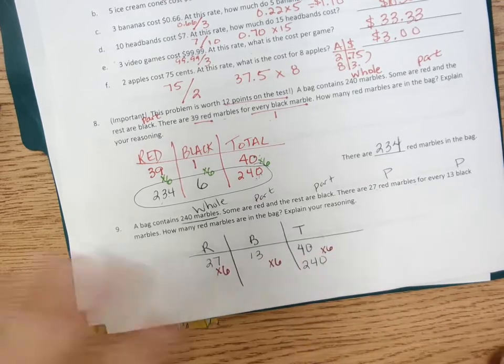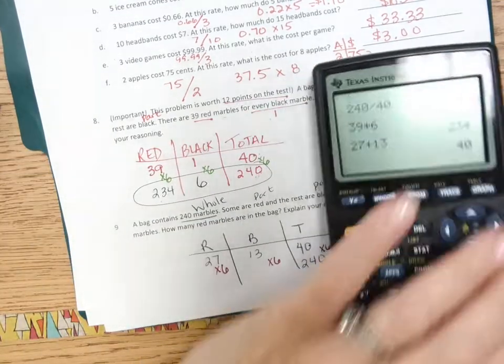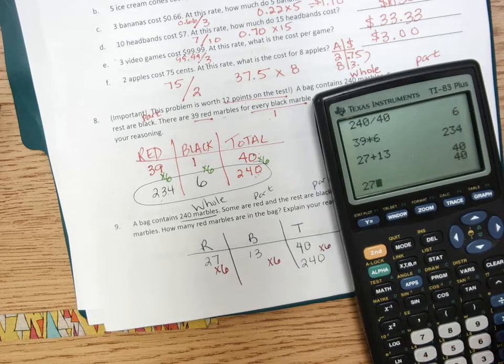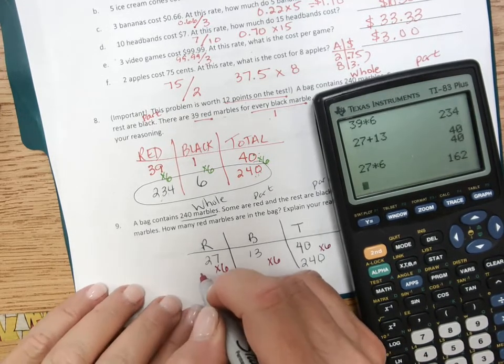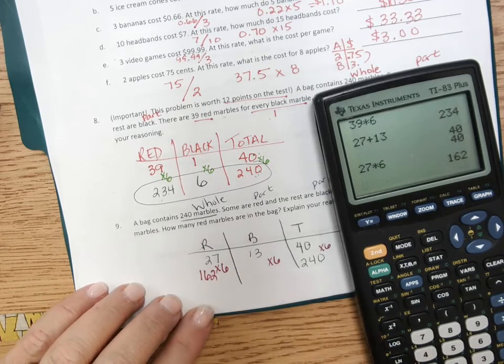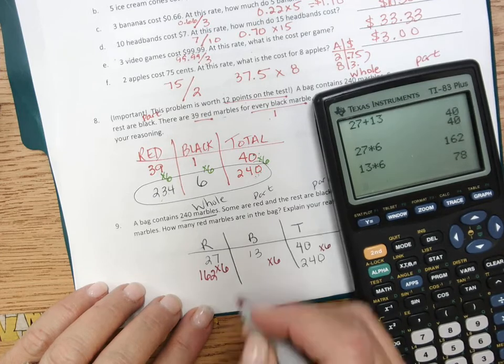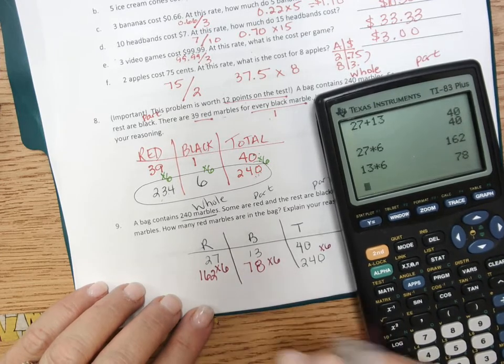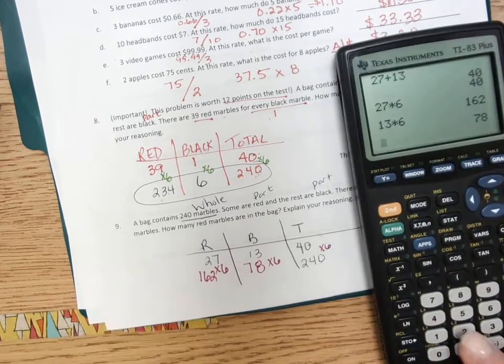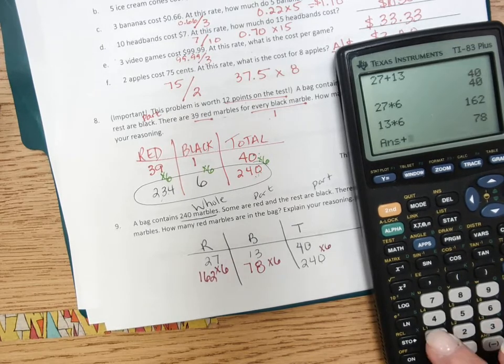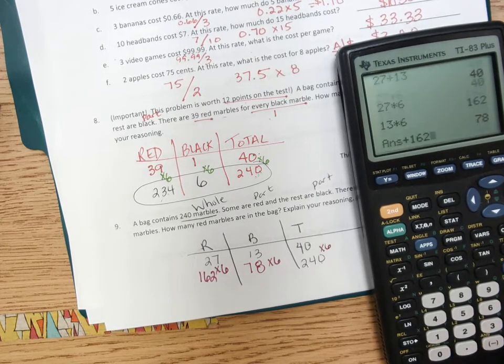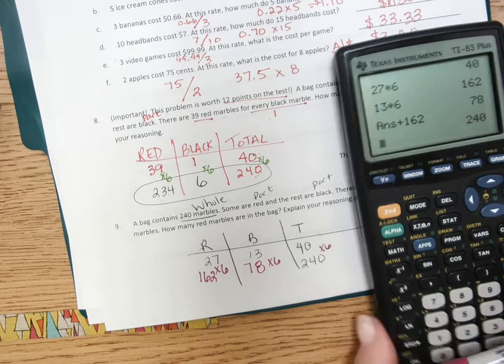So I multiply, and I do 27 times 6, and that gives me 162. I do 13 times 6, and that gives me 78. And if I check this, if I add 162 plus 78, I should be back at the 240, and I am.